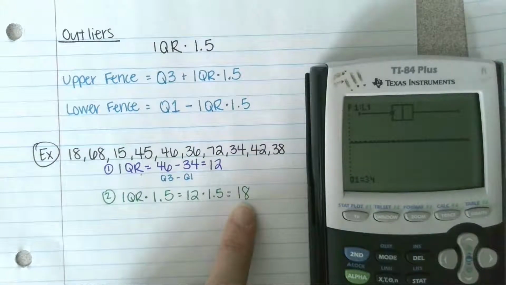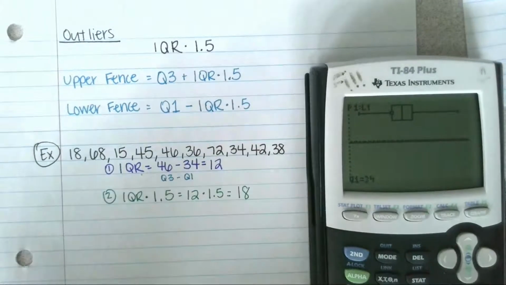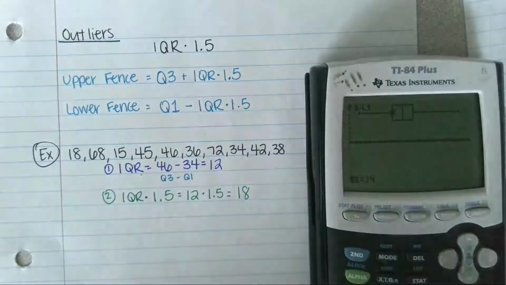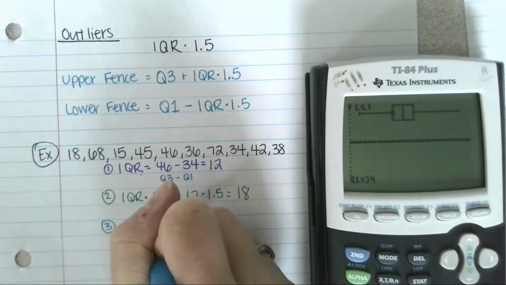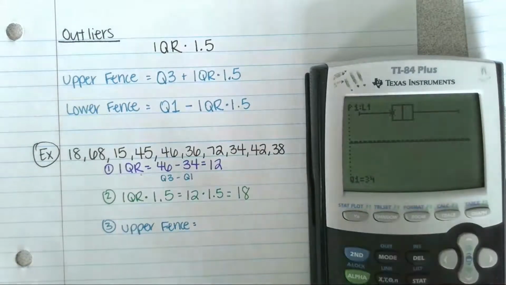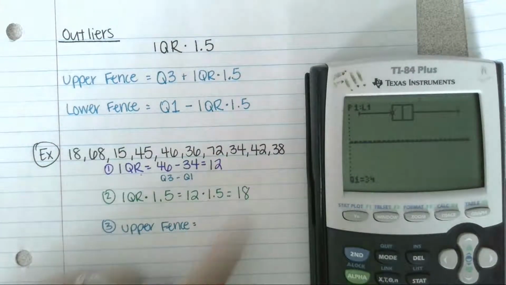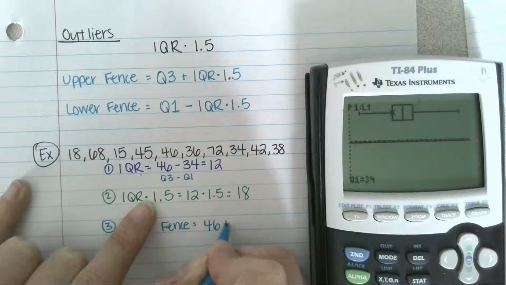Okay. To make my fences, I'm going to add this value to Q3 and subtract it from Q1. So let's do the upper fence first. Upper fence is Q3 plus this value. So my Q3 value is 46 plus 18.